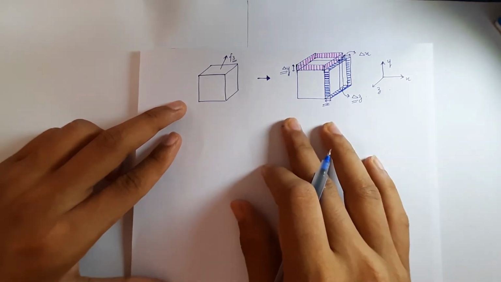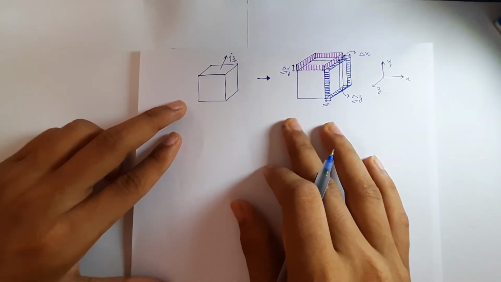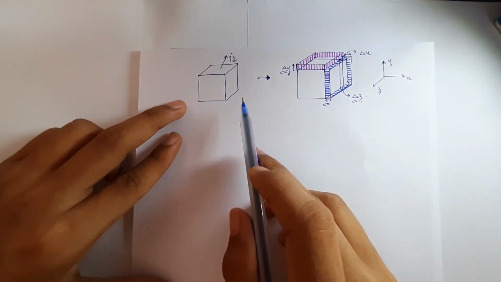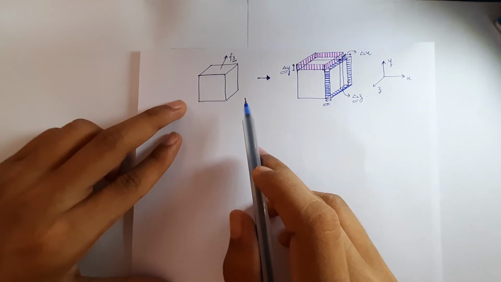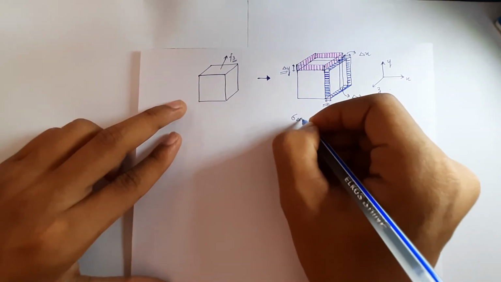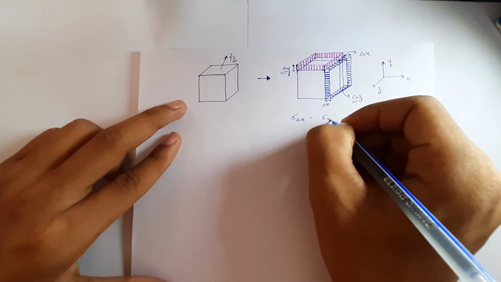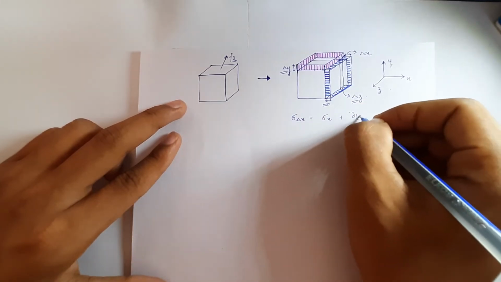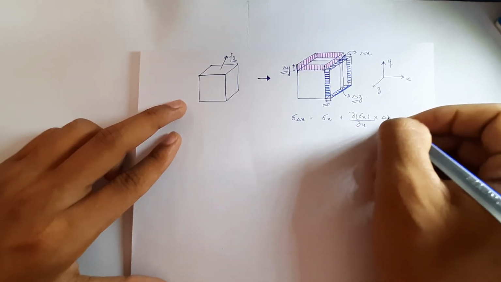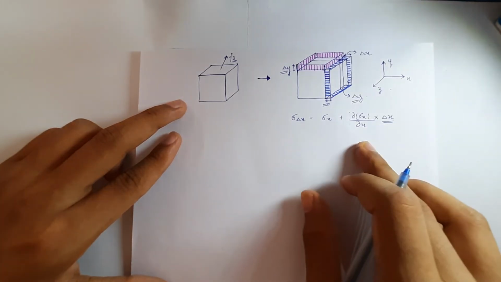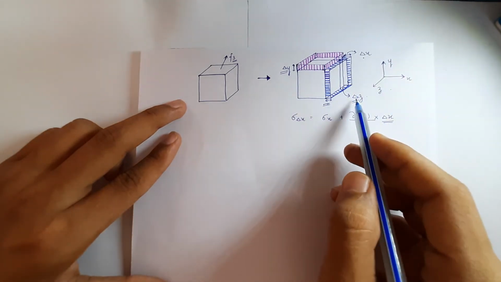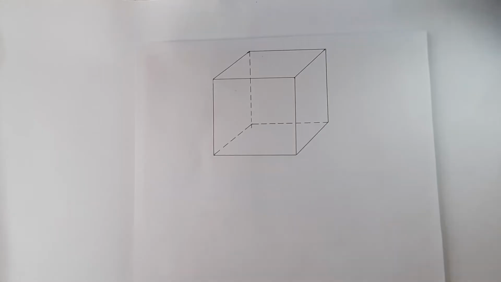As I had already shown you at the start of the video, under the application of any force, if a body is under a stress condition, and if we know the internal stress at a given point, then at a distance, suppose delta x, it can be written as sigma x plus del sigma x by dx into delta x. So here we are going to take help of this. Delta x will be this delta x, and similarly in the y and z directions.